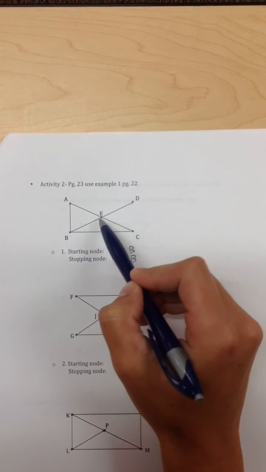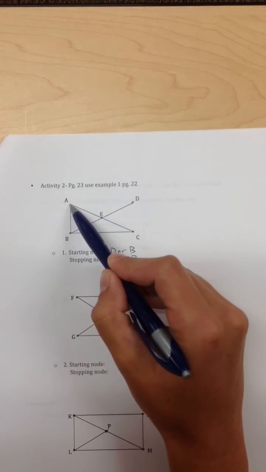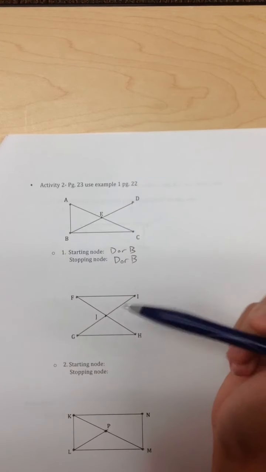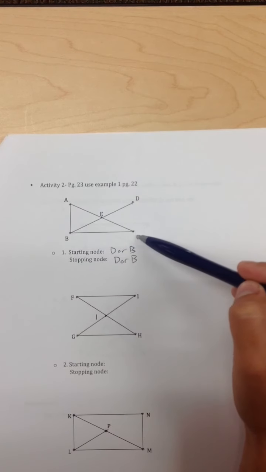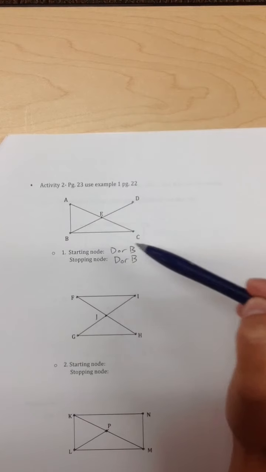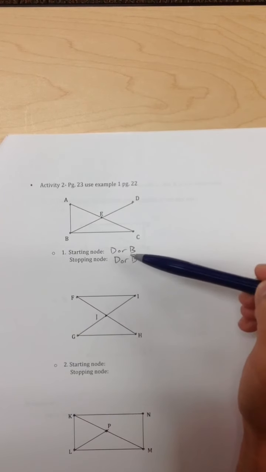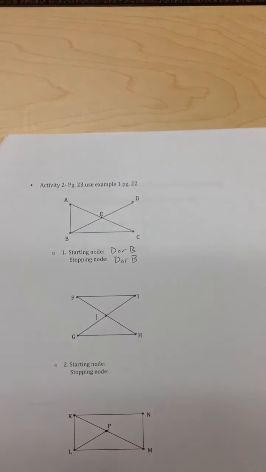D, we went down straight there, over to C, up to A, and down to B. That covers them all. Or maybe we start at B, go up to A, to C, back to B, up to D. That would hit all of our lines once. So we could either start at D or start at B, and then our stopping place would be one of those two as well.